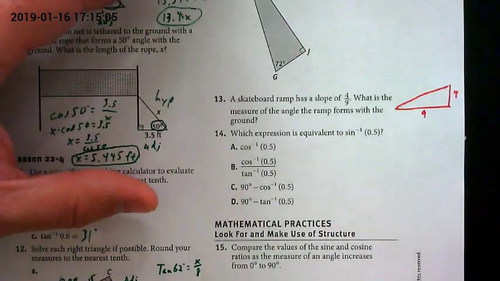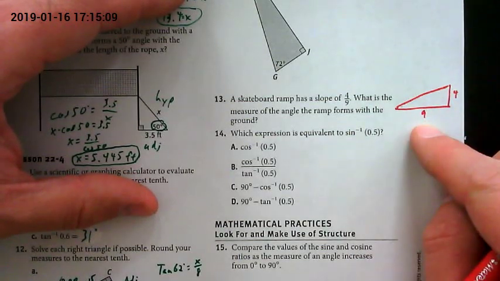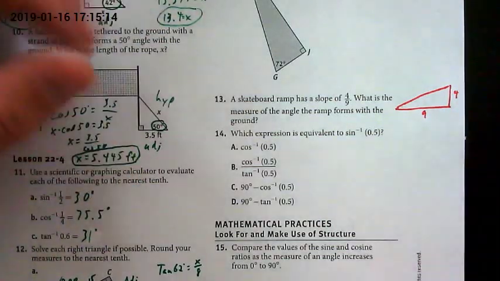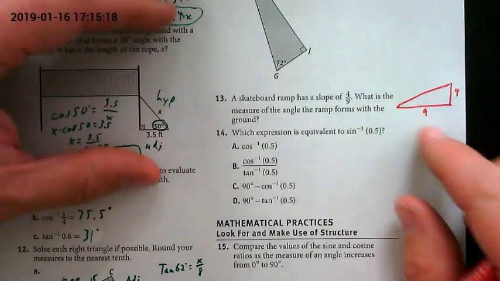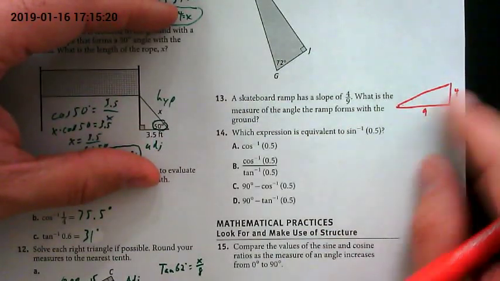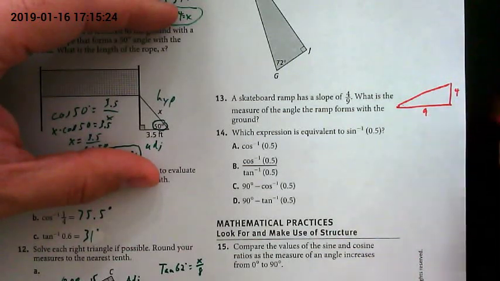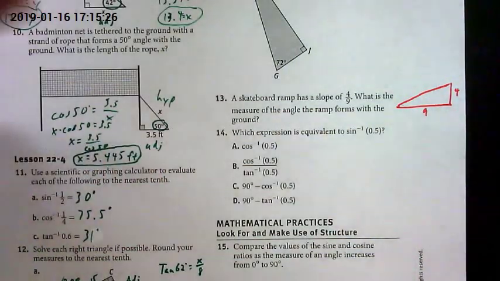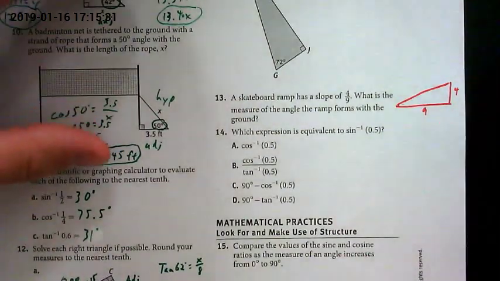It doesn't necessarily mean that it is a 4 by 9 ramp, but if we knew the actual lengths, this ratio would have to hold true no matter what, right? So this could be 4x over 9x. Doesn't matter, all right? We can use 4 and 9 to help figure this out.